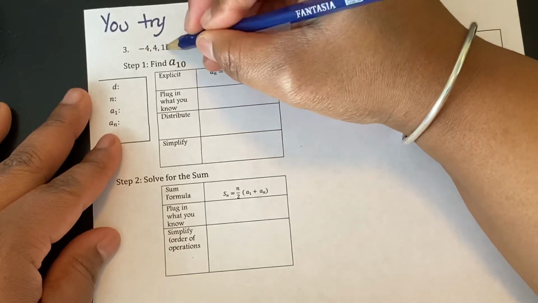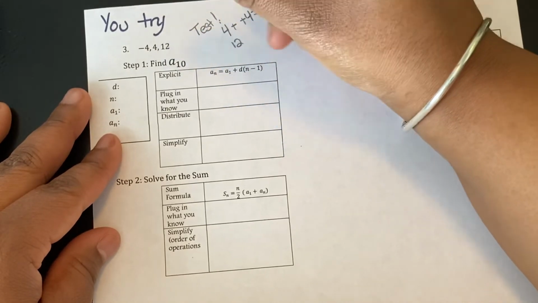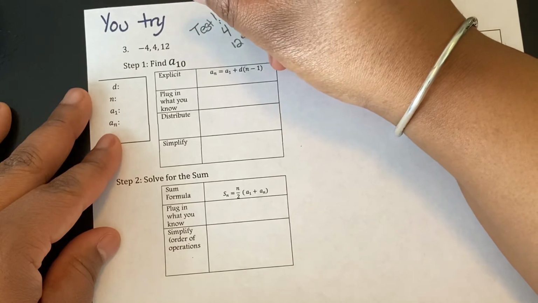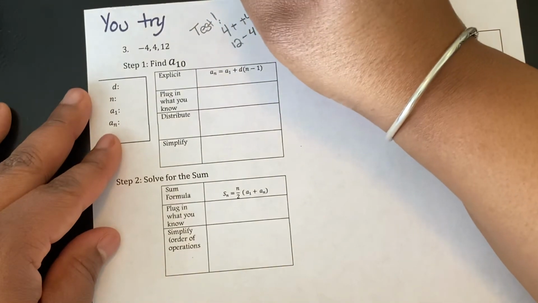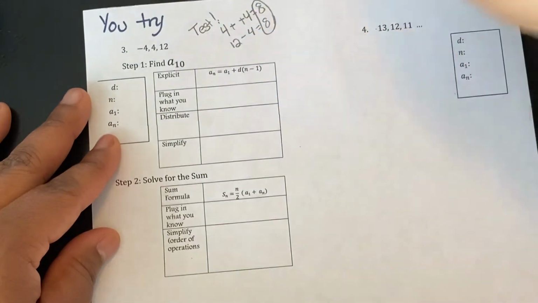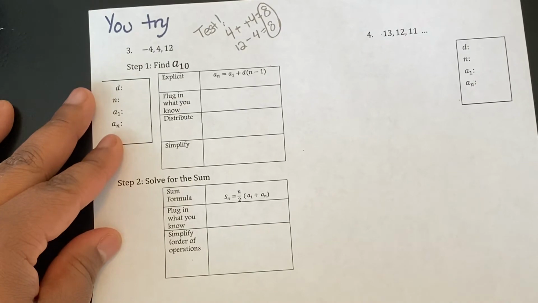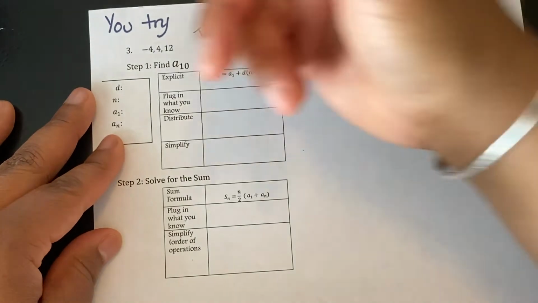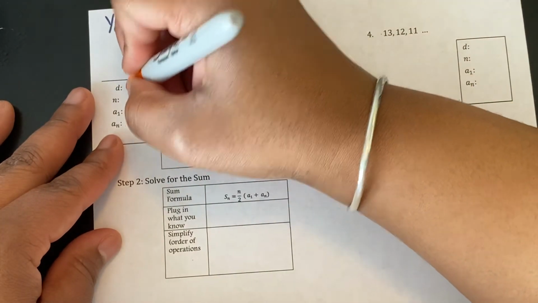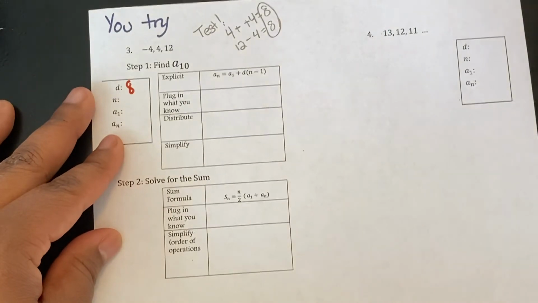Then I'm going to take my third term, 12, and subtract my second term. 12 minus 4 equals 8. The numbers are the same, therefore 8 is my common difference.